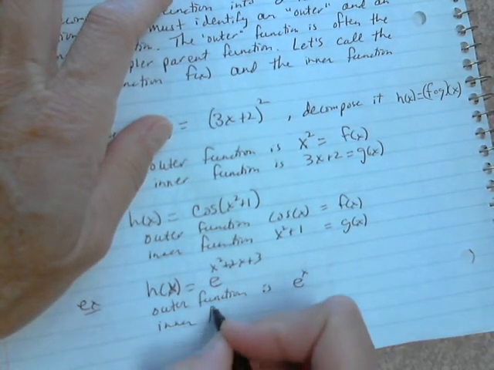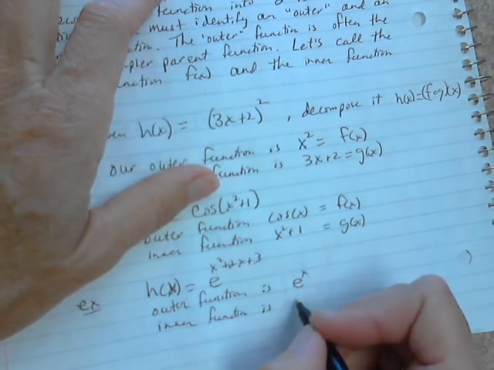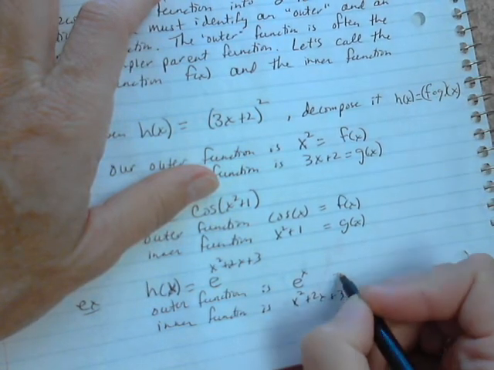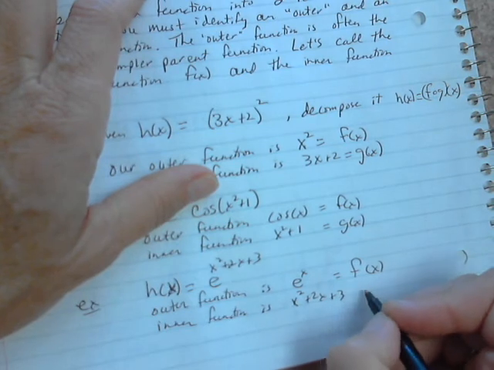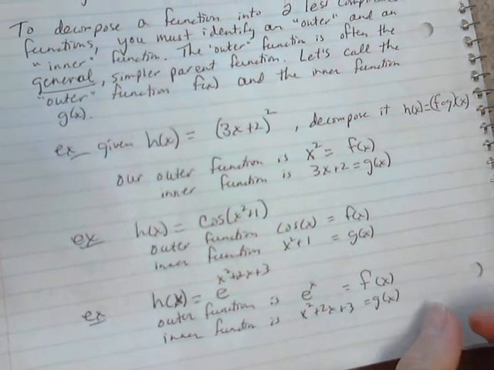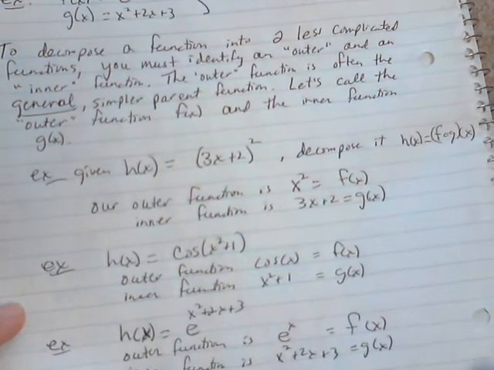Our inner function is what e is being raised to: x squared plus 2x plus 3. So we can call e to the x f of x, and x squared plus 2x plus 3 is equal to g of x. So what we did was a composition and then a decomposition of those same functions. So now let's try a couple of other ones.